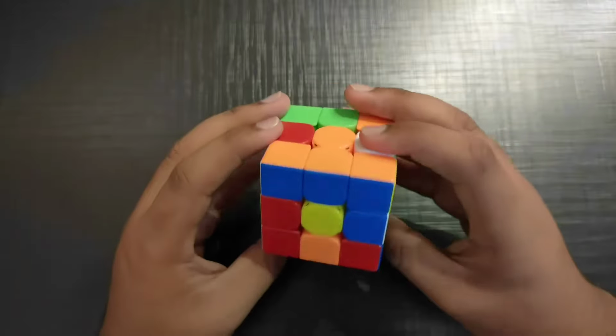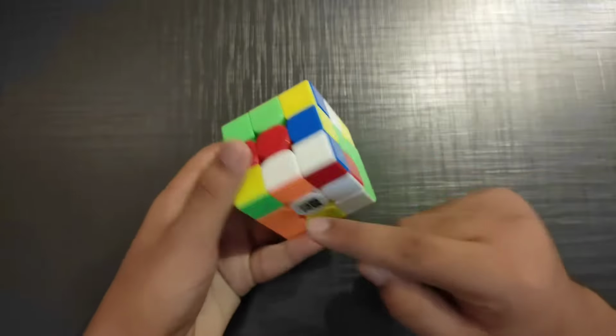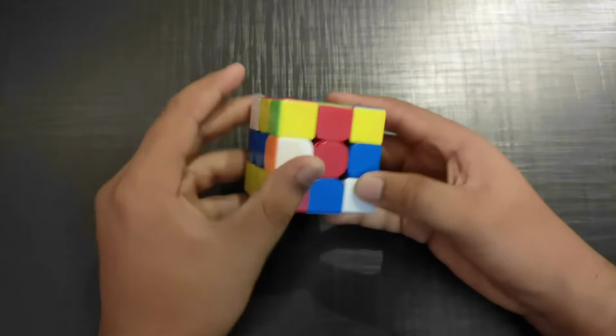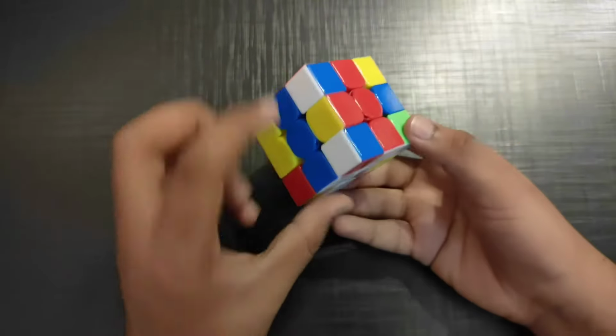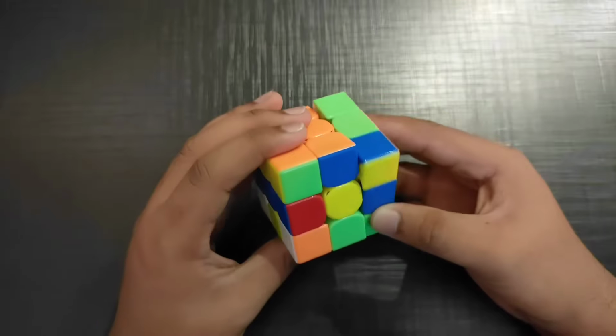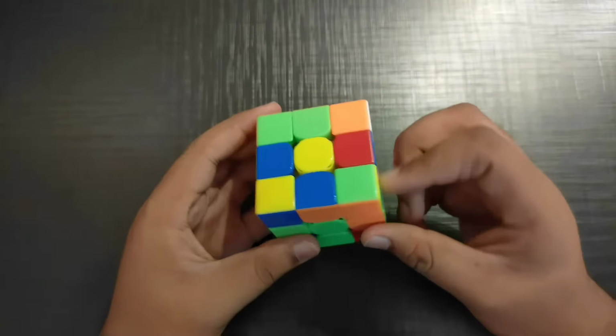We got a really good case. Our pair is also formed. Red has to come here, and when I insert blue, orange will automatically come here. All of this is solved. I'll align the cross and then solve my last green. This was our pair, which just got separated, but that's okay. We'll solve it at the back like this.